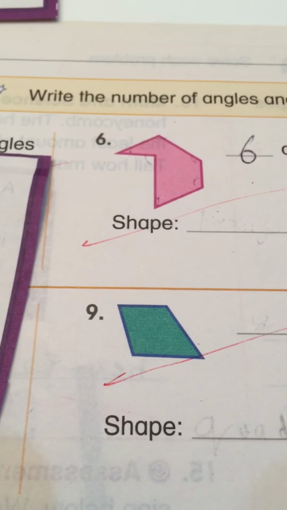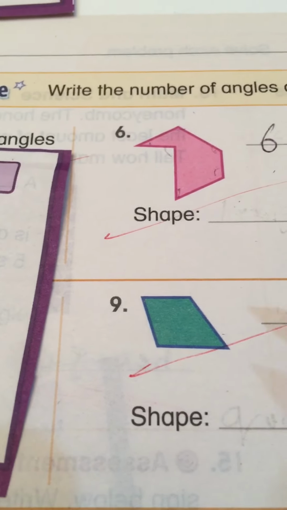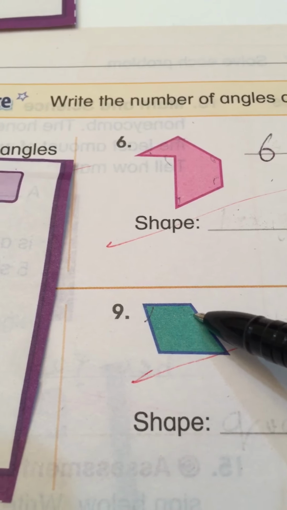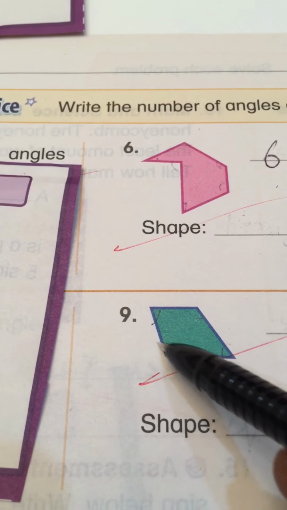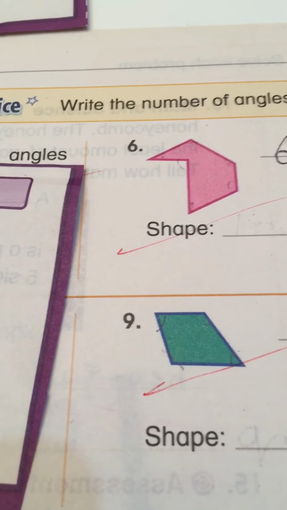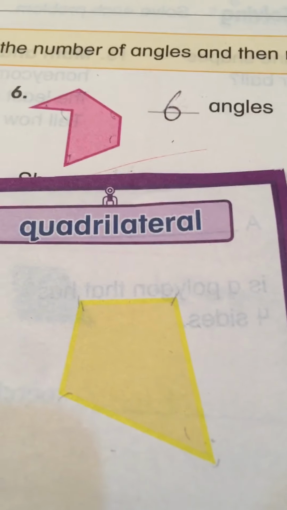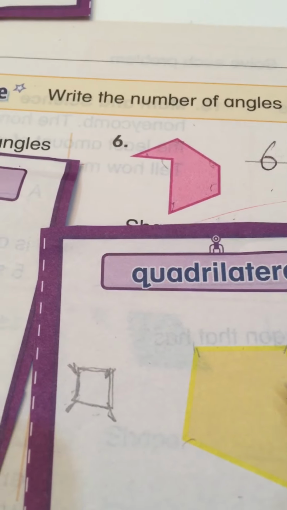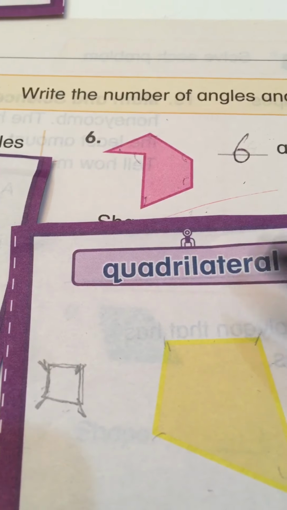Okay, so let's go and see number 9. And number 9 also has 1, 2, 3, 4. Then this is 4 sides, and it is also a quadrilateral. So write it down. So 4 angles means 4 sides means quadrilateral.